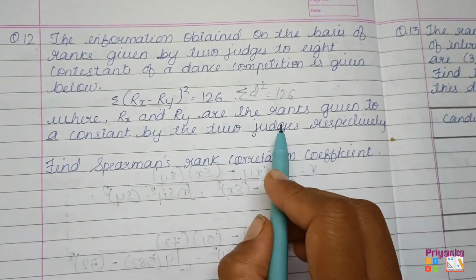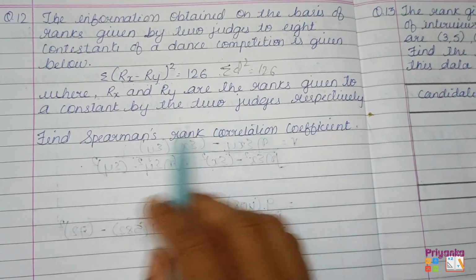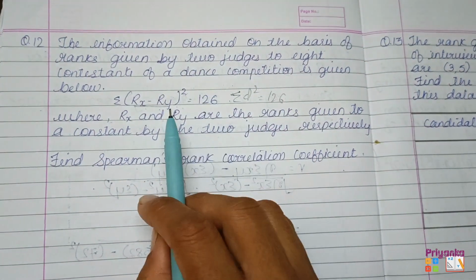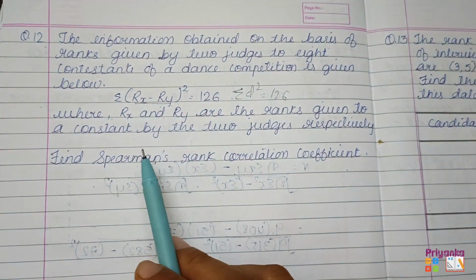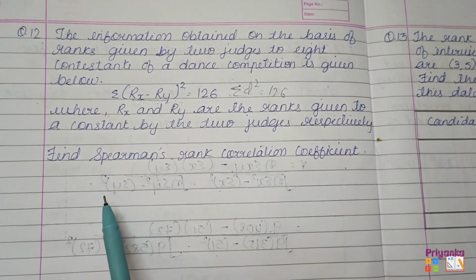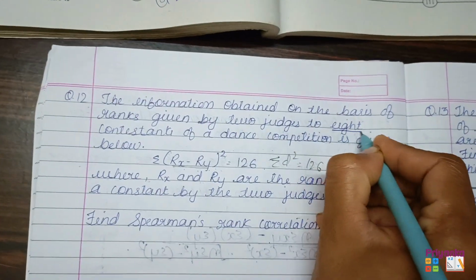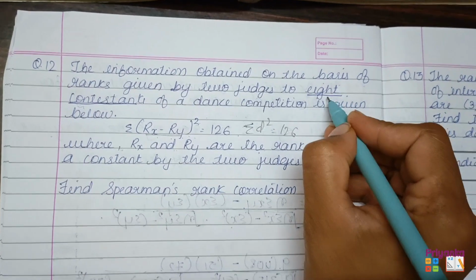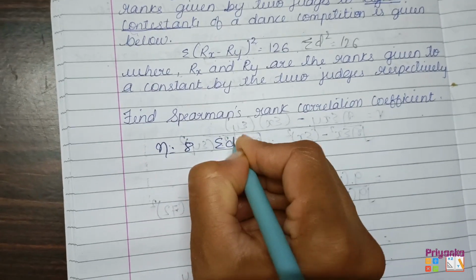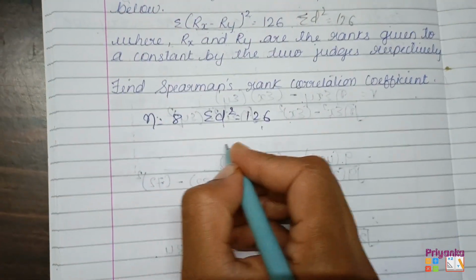When rx and ry are the rank given to a contestant by the 2 judges respectively, find the Spearman's rank correlation coefficient. Now here they have given d square ready, and we just have to find n. Here you can see, this is what I was searching: 8 contestants. This means n is 8 and sigma d square is 126. That's all we need for the Spearman rank correlation coefficient.